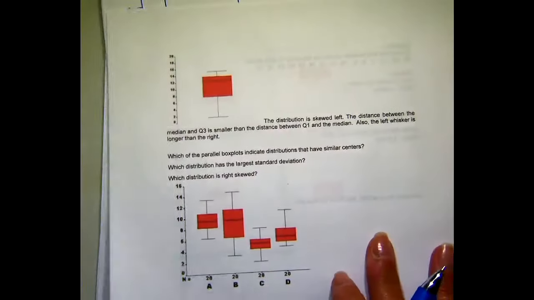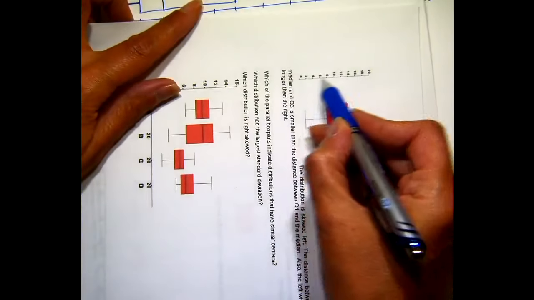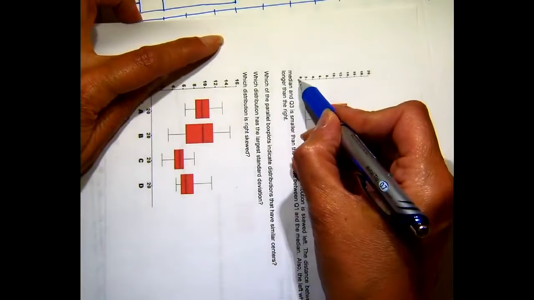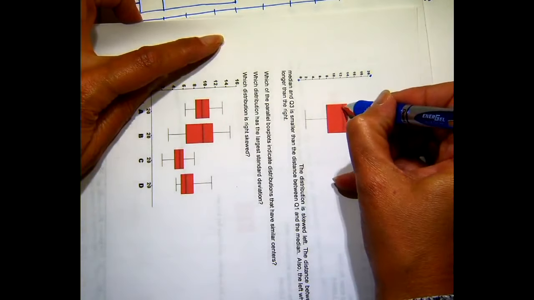And how about this next one on page 33? So they gave you a box. You better make sure that the axis is turned properly, such that it goes from 0 and up on the right. And then look at the skewness. It's skewed left, negatively skewed.